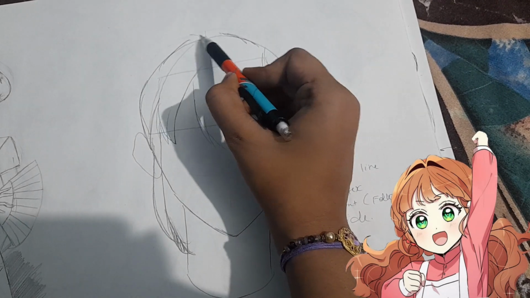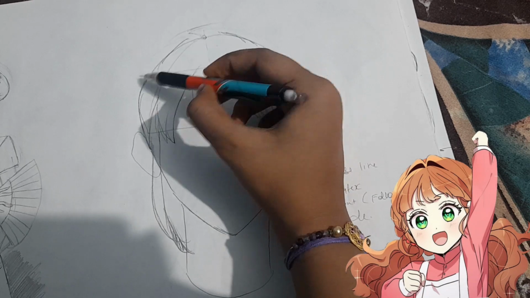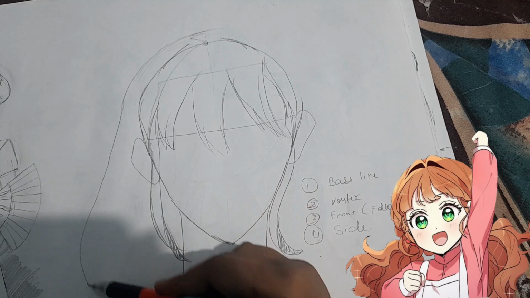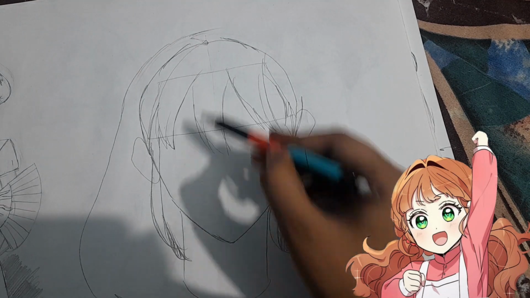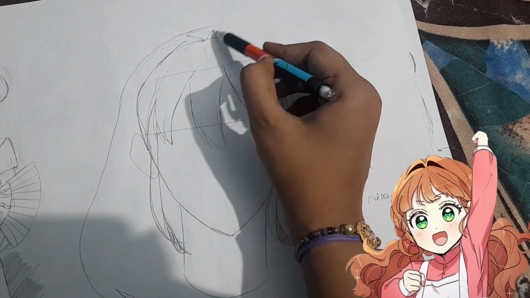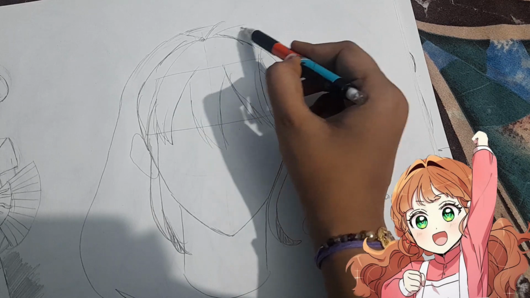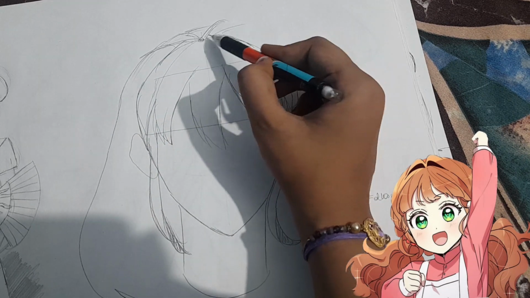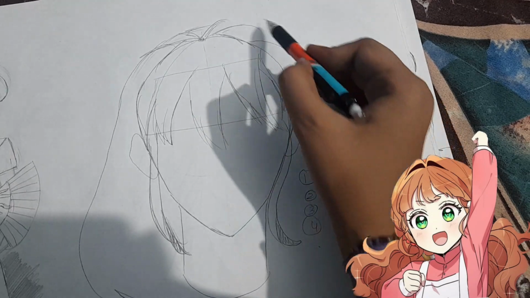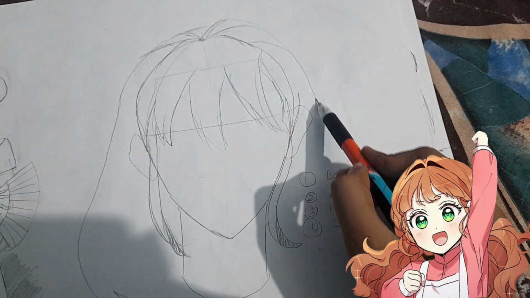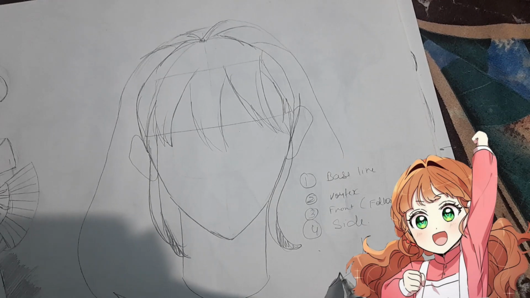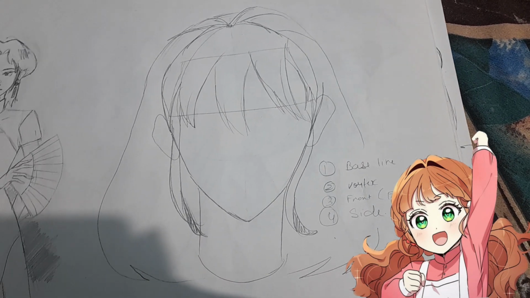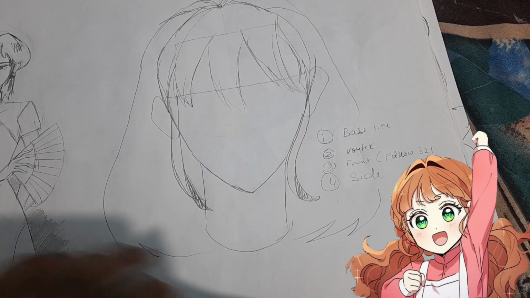Now that I am done with the side and front, we can move on to the back. The vertex point gives you direction, because in the back hairstyle the hair is moving backwards, so you can give it shape with the vertex point in mind. By this point you can follow the direction and you can make some great hairstyles.